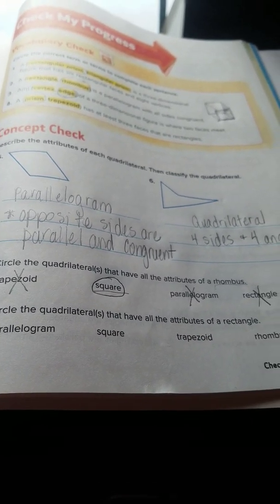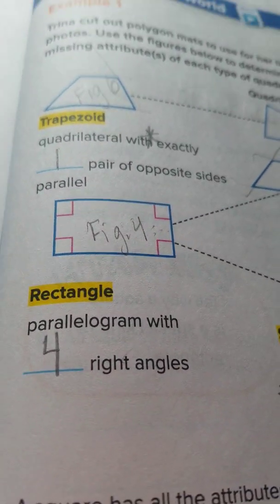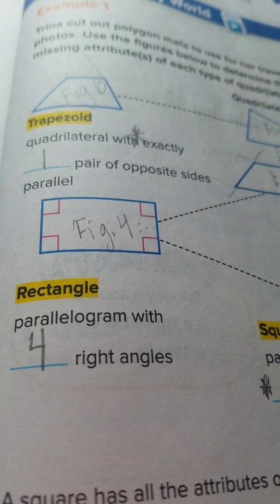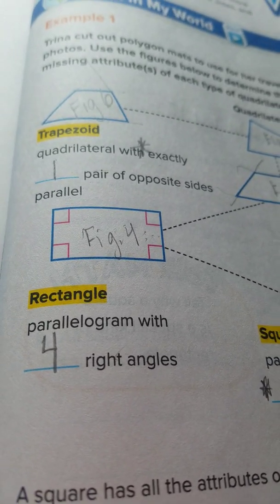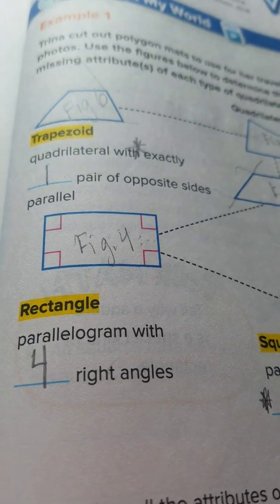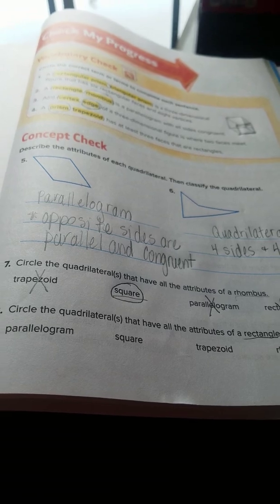Let's look at number 8. Circle the quadrilaterals that have all the attributes of a rectangle. Let's go back and review what makes something a rectangle. I went too far. I'm on page 929, rectangle. It has to be a parallelogram, meaning the top and the bottom are parallel and congruent. The right and the left are parallel and congruent. But it also has to have four right angles.